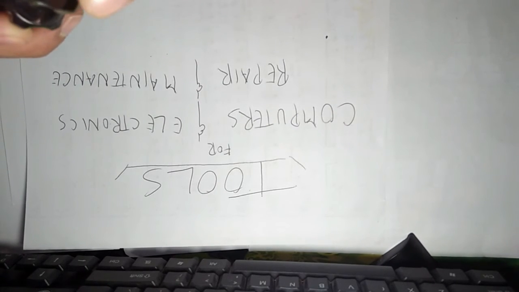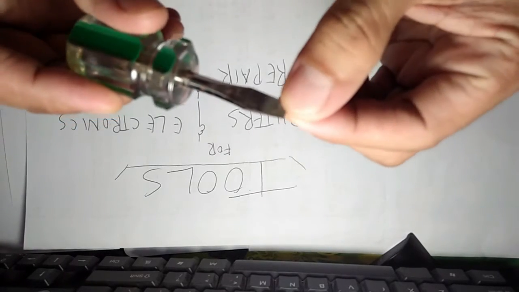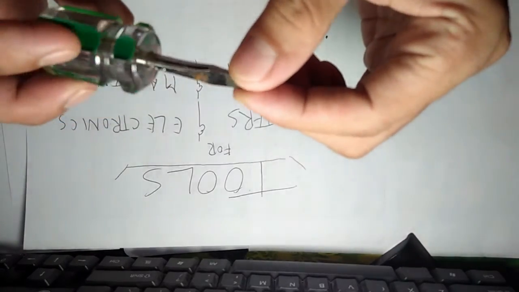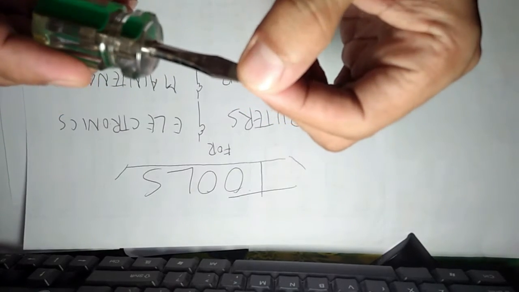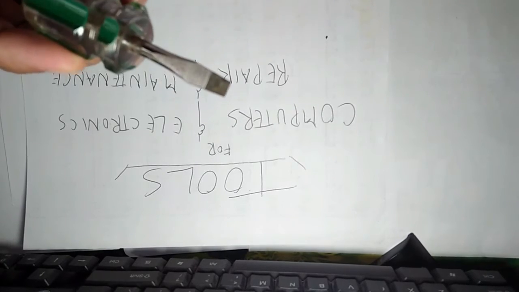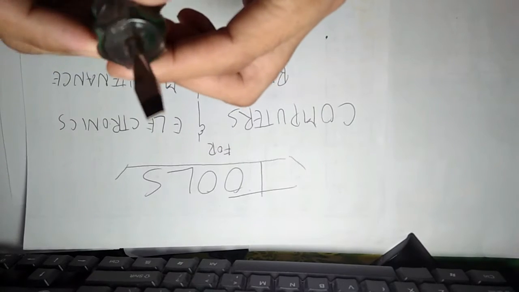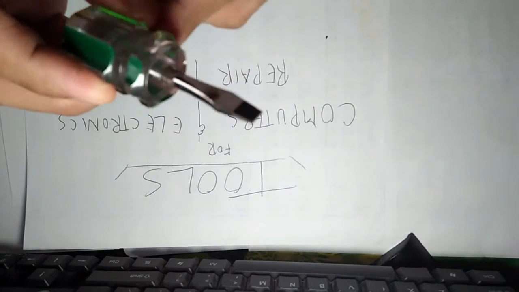ang kanyang ginagamit ay flat, okay. So kailangan po natin ng flat screw. So dito mura-mura nito, makakabili kayo sa mga bangketa around 20 pesos, 30 pesos, 40 pesos. Pero advice ko sa inyo guys, bili kayo ng medyo mahal-mahal para matibay, okay.